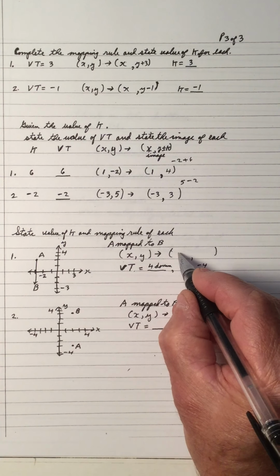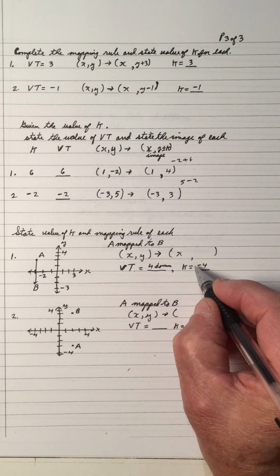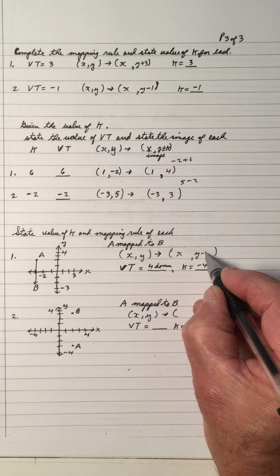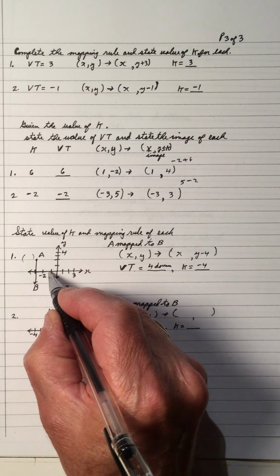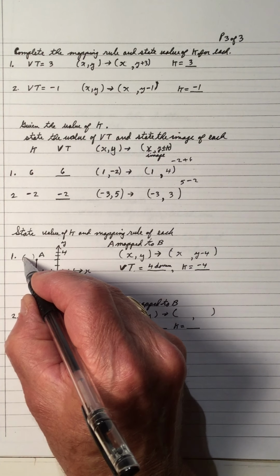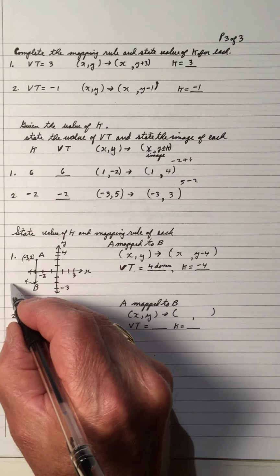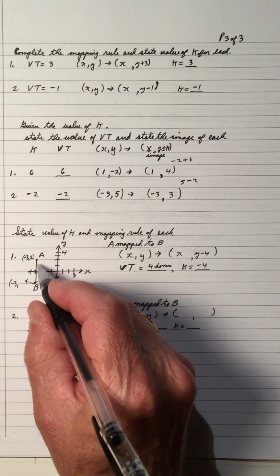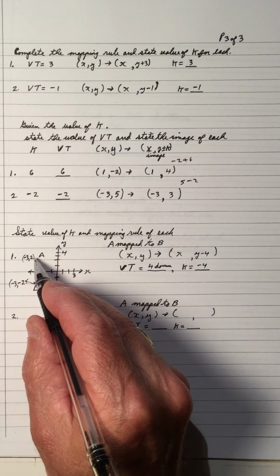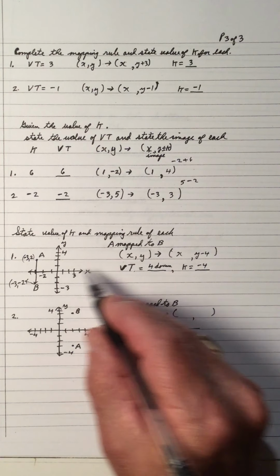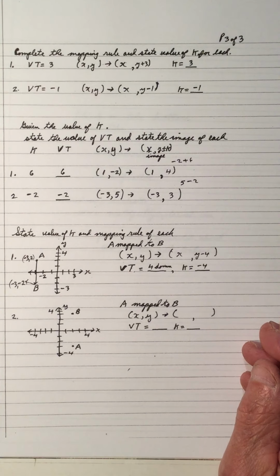The x is not affected at all. The x stayed the same. And 4 down, it's a y minus 4. Note this ordered pair here is x is negative 3, y is 2. So that's negative 3, 2. This ordered pair here is negative 3, negative 2. So notice the x didn't change, but the y went down 4, you subtracted 4 from the y coordinate.